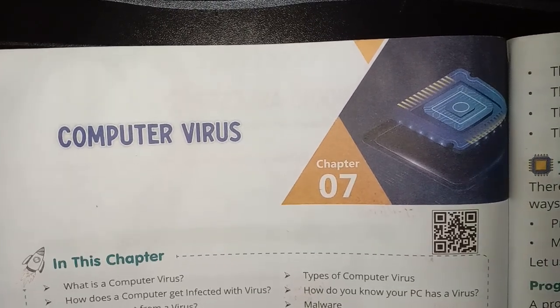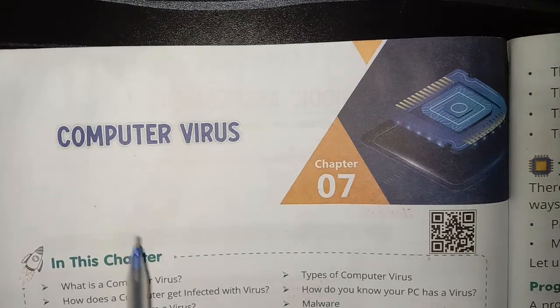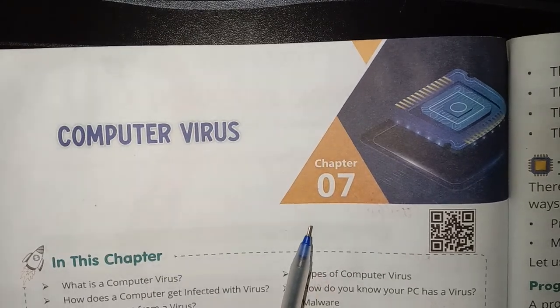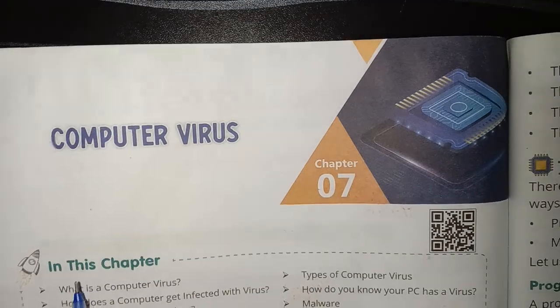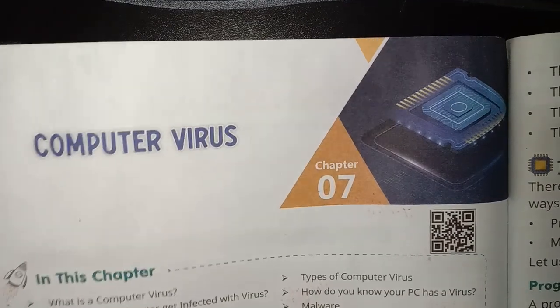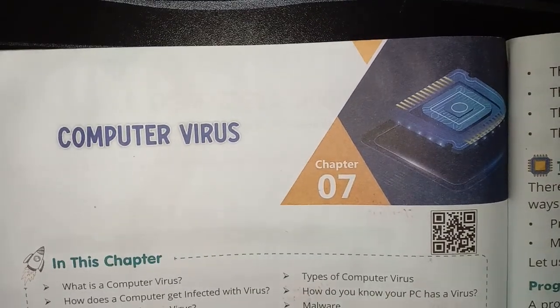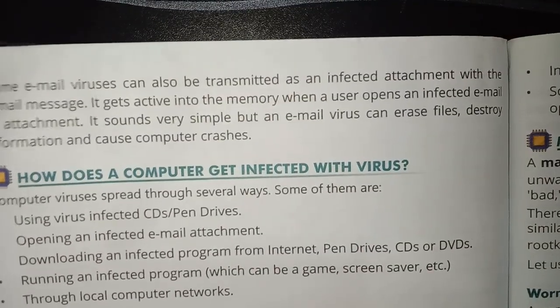Today we are reading about computer virus. Chapter 7, Class 5 in Computer Science. First of all, I will solve question answer in book. Let's start.